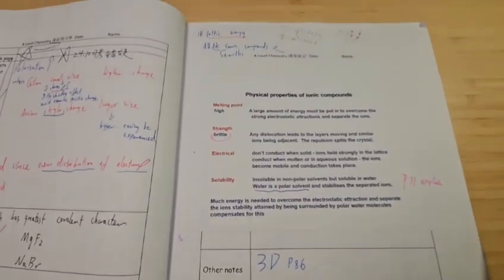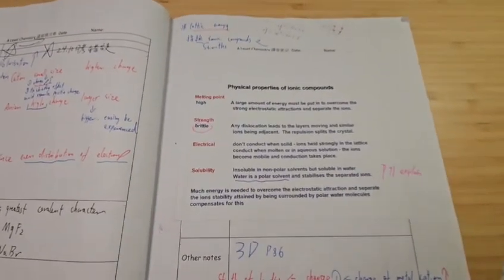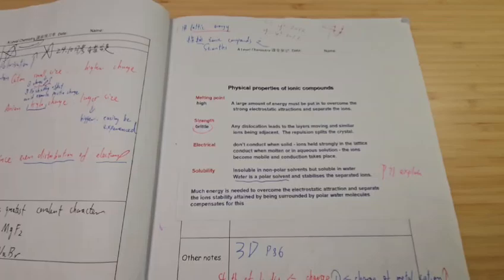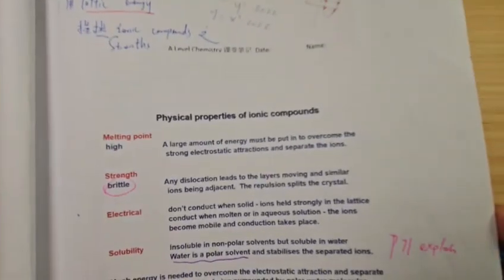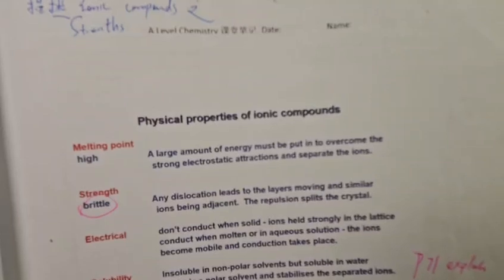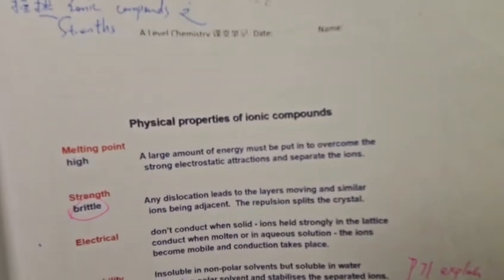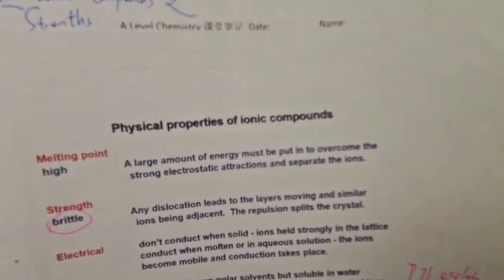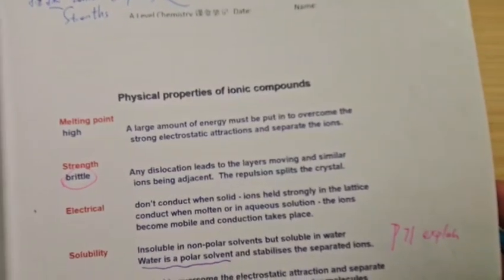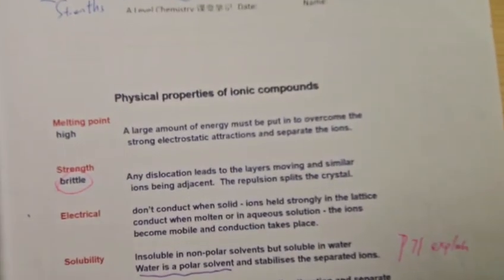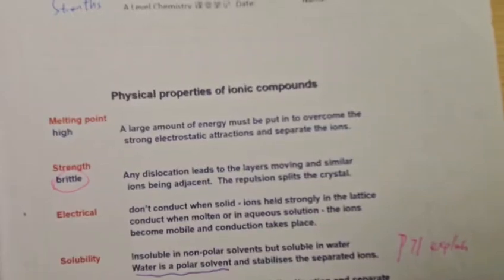So for the physical properties of the ionic compound, you have to remember this. They have a high melting point because there is a big electrostatic attraction between the positive ions and the negative ions. So they have a high melting point. A large amount of energy must be put in to overcome the strong electrostatic attraction and separate the ions.